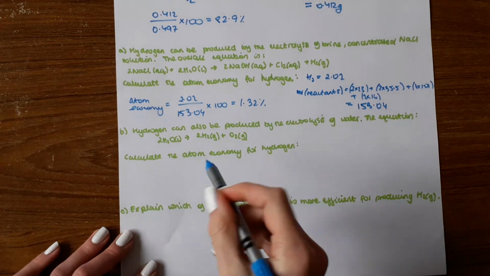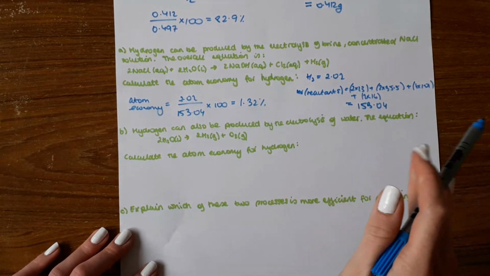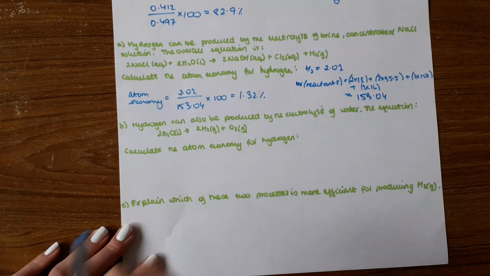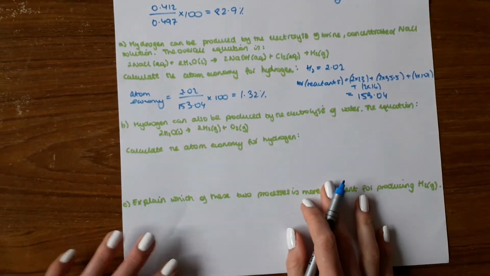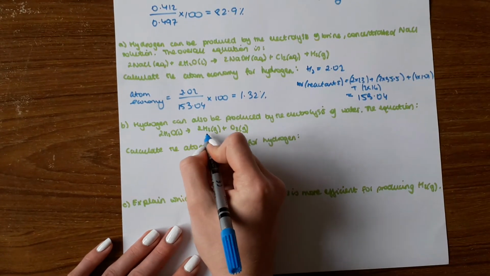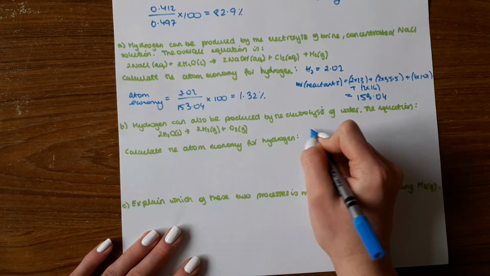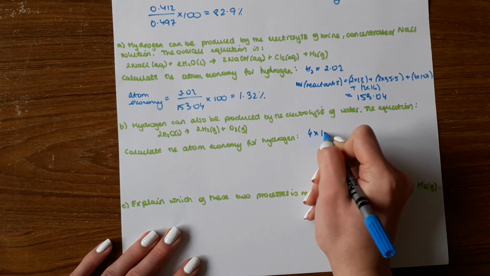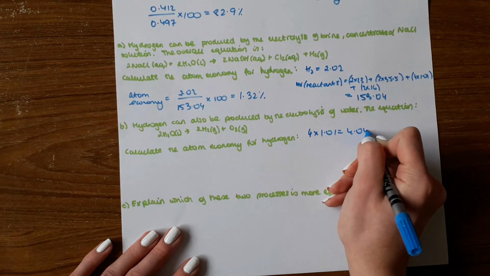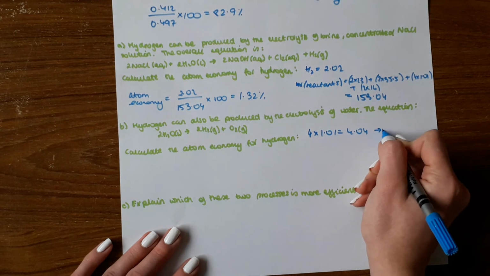B. Hydrogen can also be produced by the electrolysis of water. The equation is as follows. And now we've got to find the atom economy for hydrogen in this equation. So we've got 2 hydrogens, 2 hydrogen 2. So we actually have 4 hydrogens, which is 4.04. This is the Mr for hydrogen.